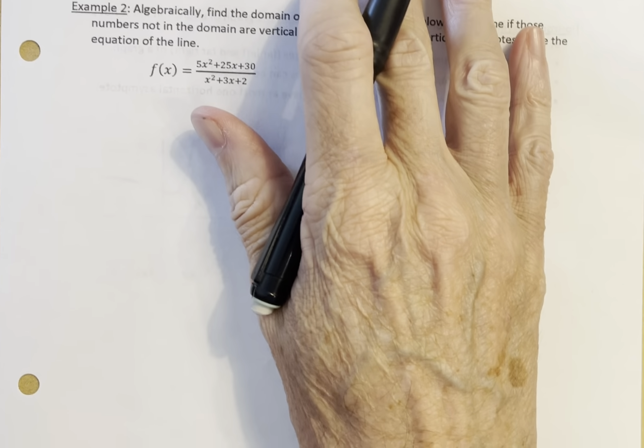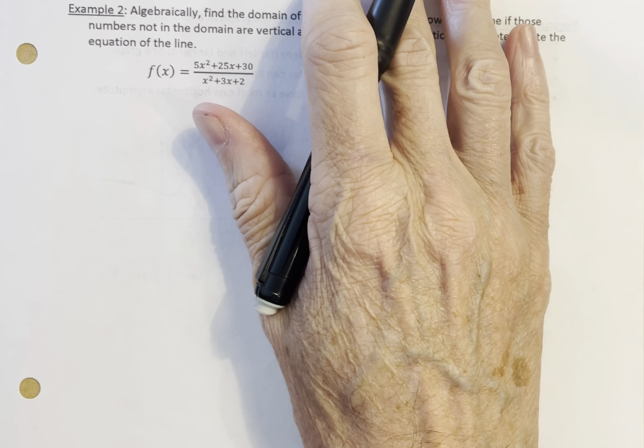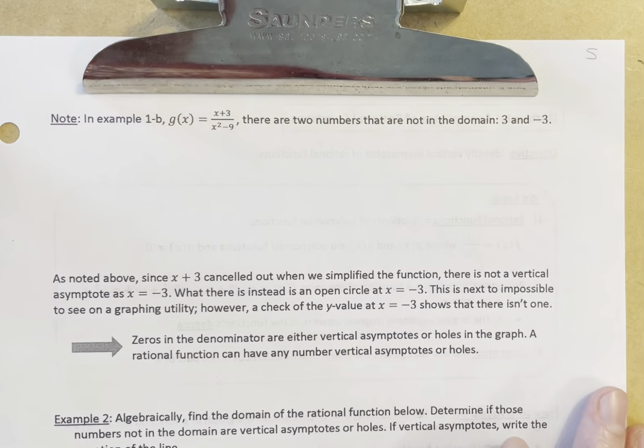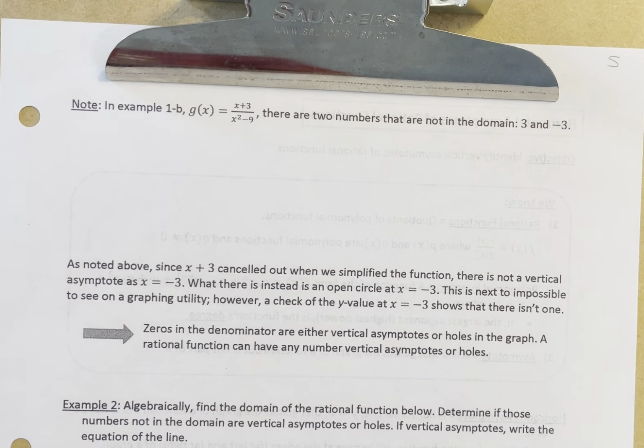Okay, let's talk about holes. We've just discovered how to find vertical asymptotes. Let's talk about holes. Okay. Again, give me just a moment to set myself up.